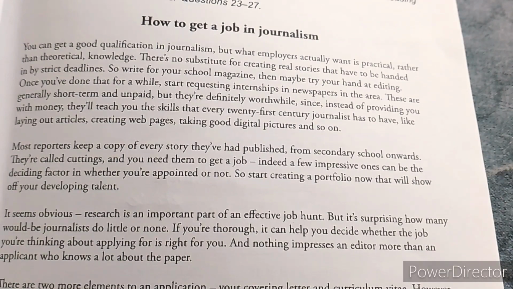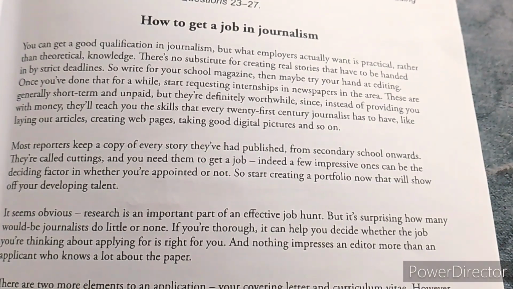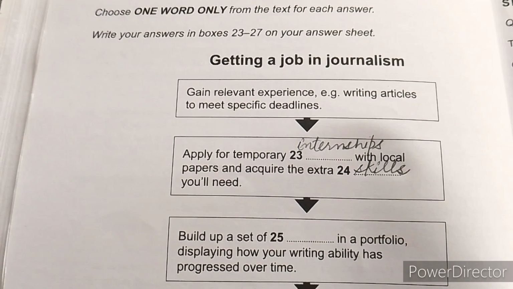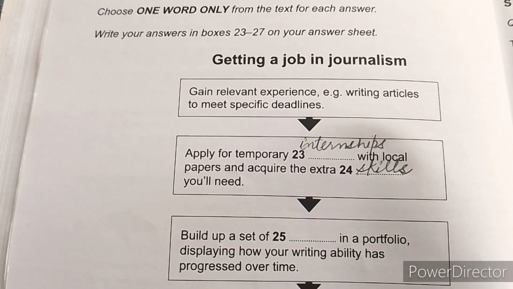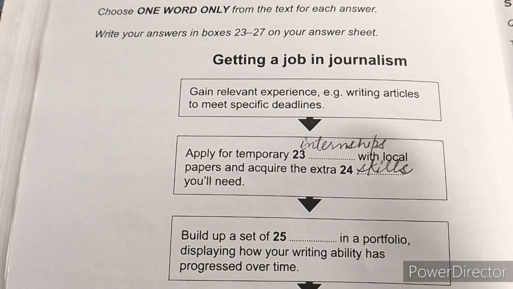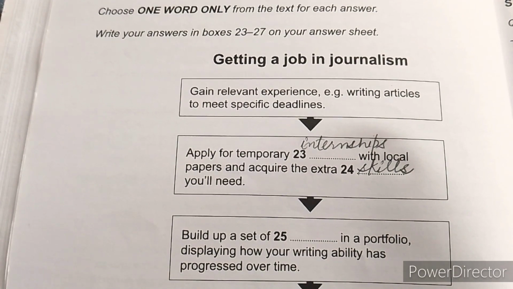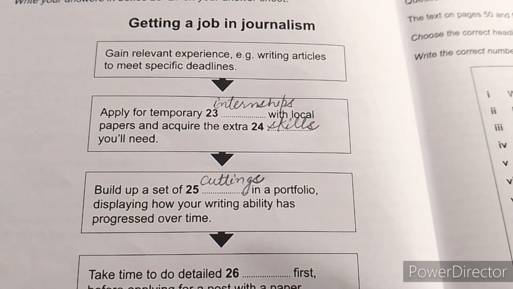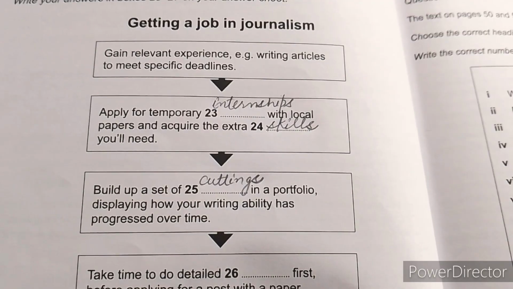They are called the cuttings. So they keep the set of cuttings with them, and you will need them to get a job. So the question is also about building of something, that is a set of cuttings in a portfolio that is used for your job. So the answer to this blank is cuttings.